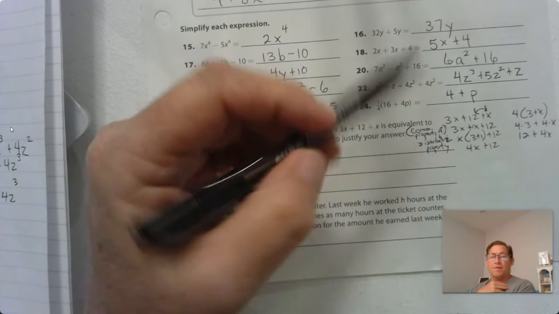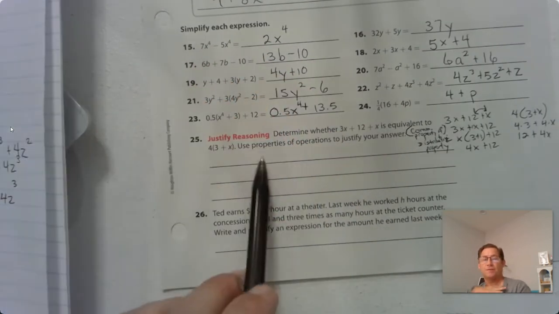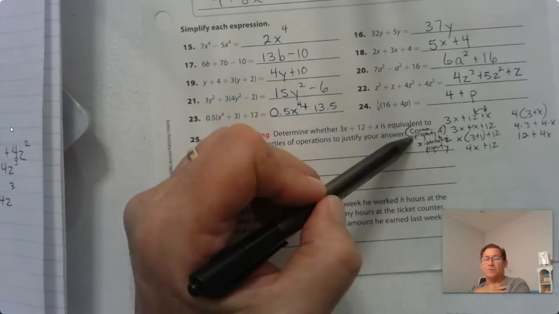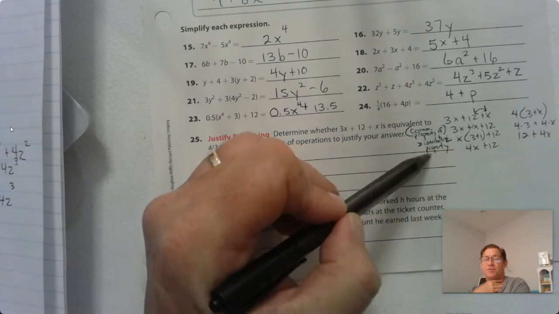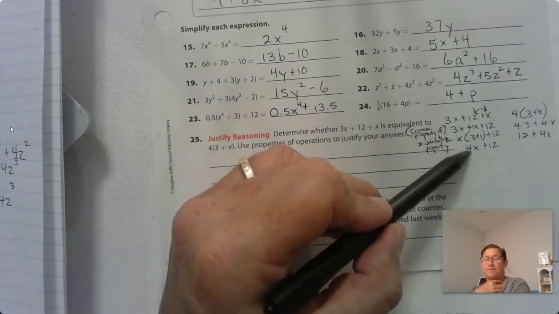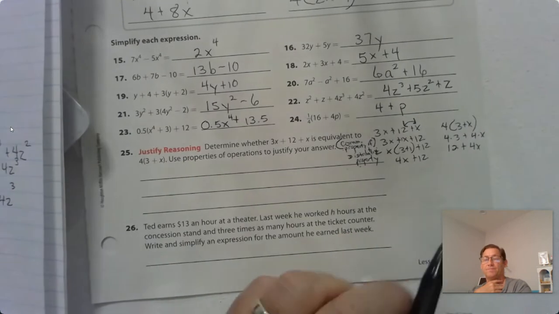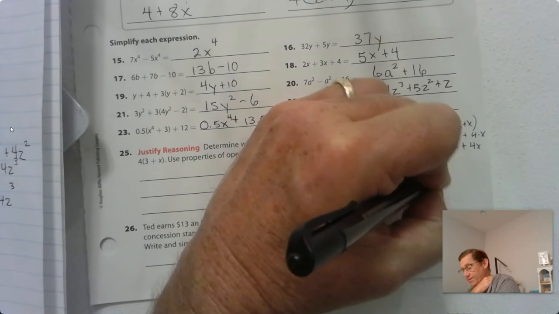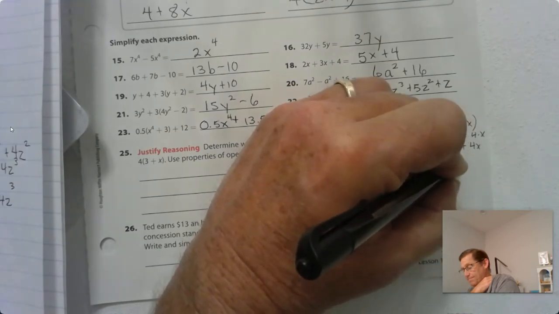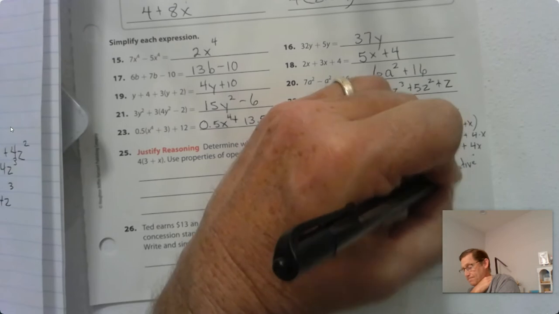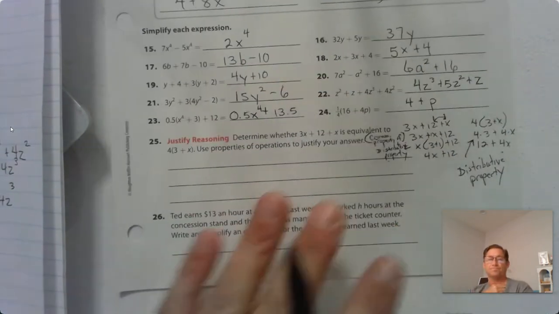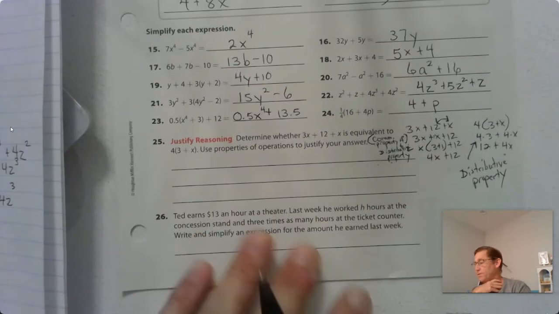All right. I probably should have written out the problem over here. But okay, so step 1, I used the commutative property of addition. And then I used the distributive property and came up with 4x plus 12. Here, I just used the distributive property. All right, 26.